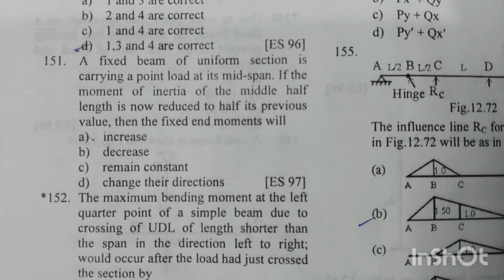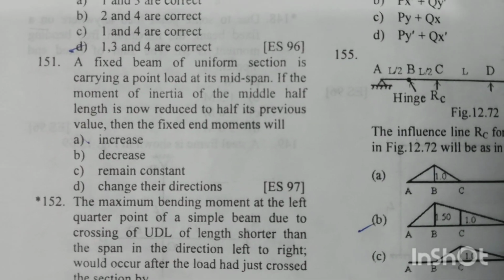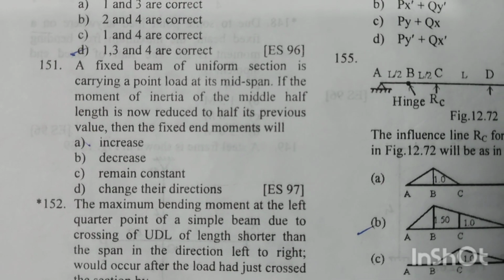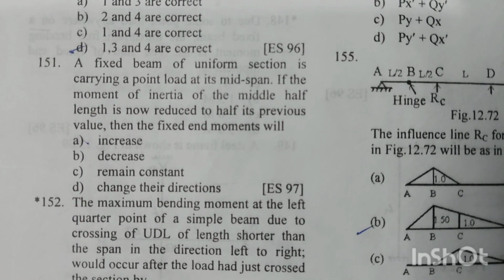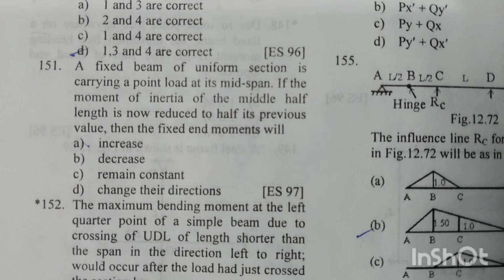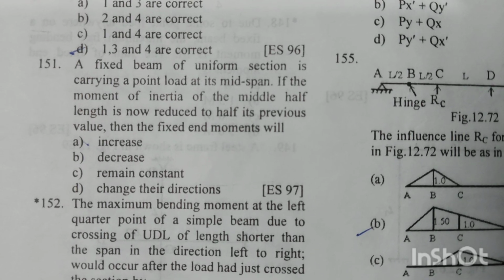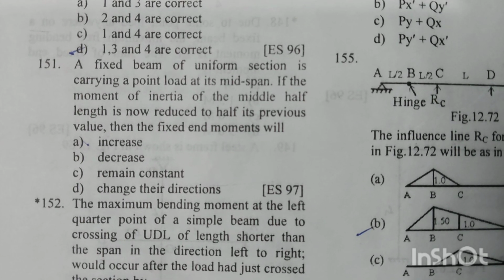If the moment of inertia of the middle half length is now reduced to half its previous value, then the fixed end moment will increase. Option A is the right answer. A higher EI means the beam is stiff and it can resist the deflection more effectively. So fixed end moments will increase.